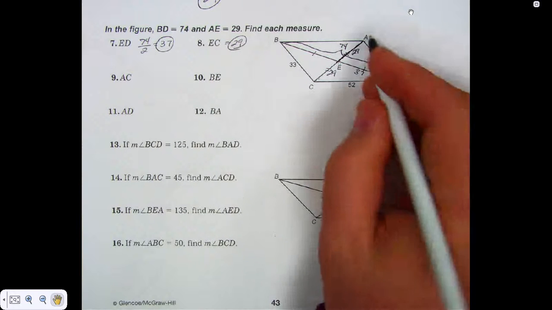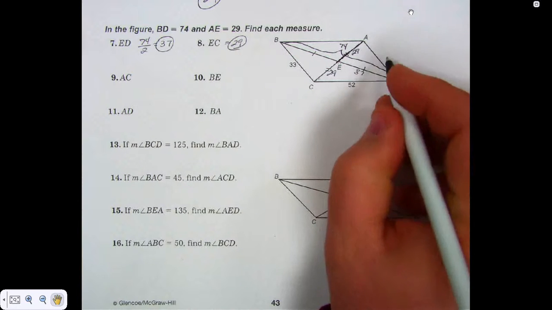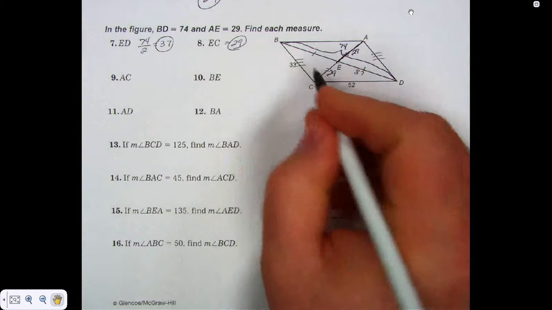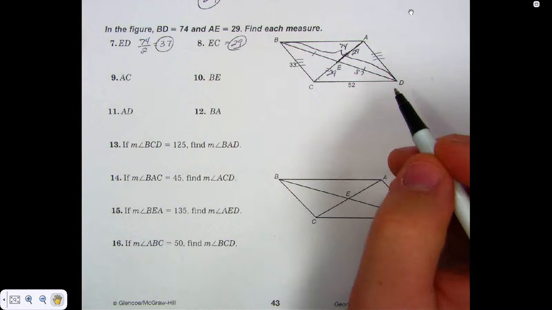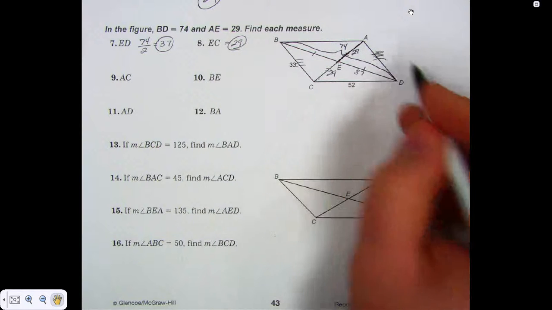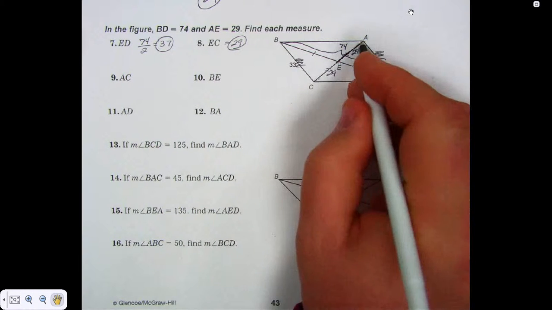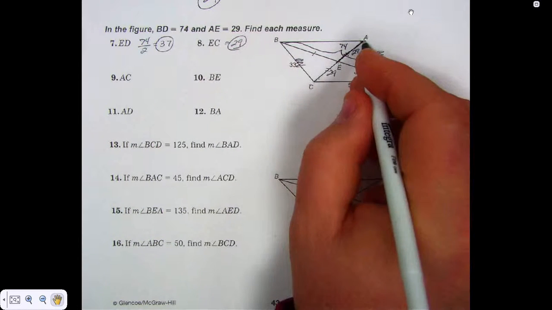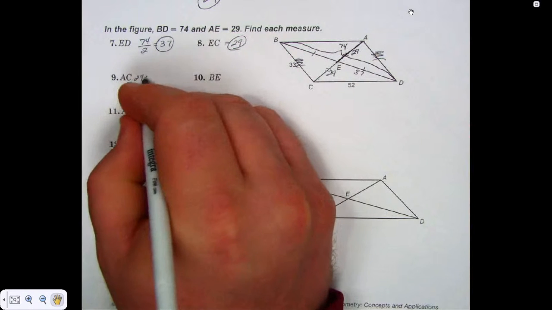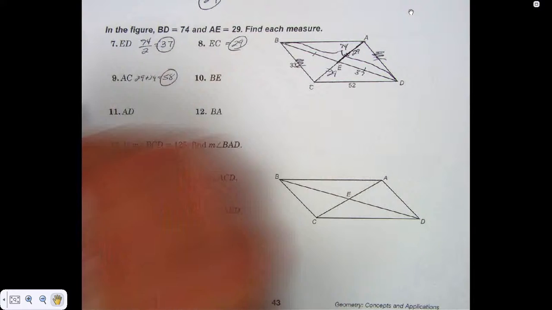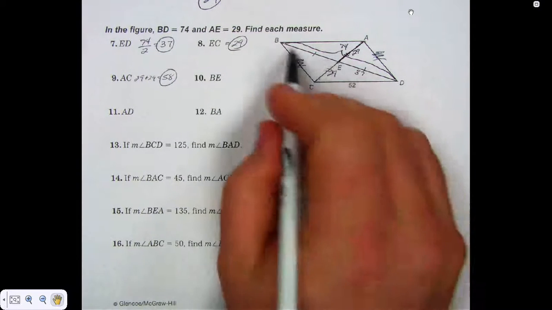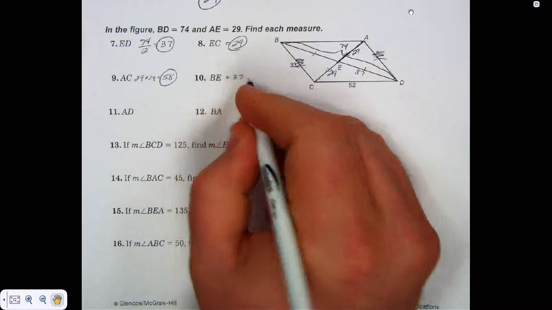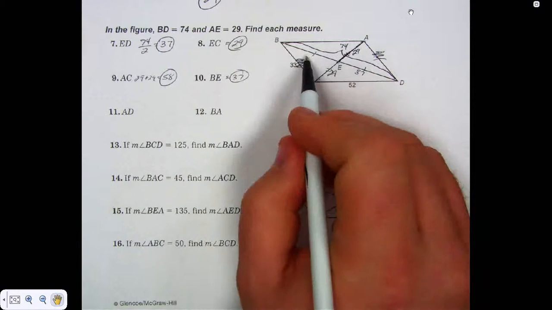AD. What is AD congruent to? BC. I thought it was AC. Wait, are we skipping? Oh, I'm sorry, it was AC next, wasn't it? I apologize. A to C. 29 plus 29 equals 58. B to E. 37. Why? 74 divided by 2.